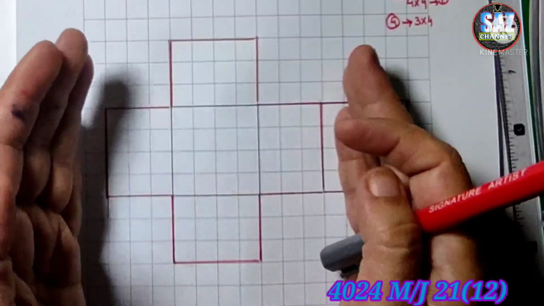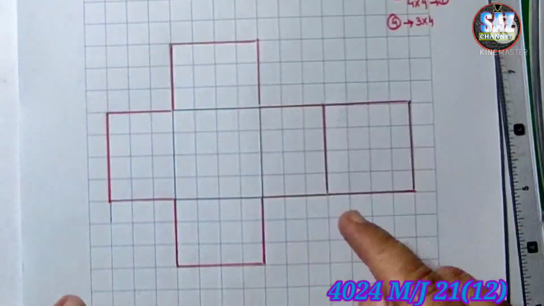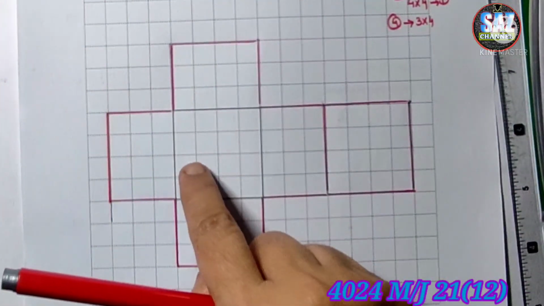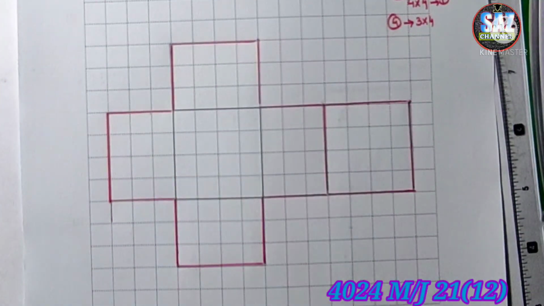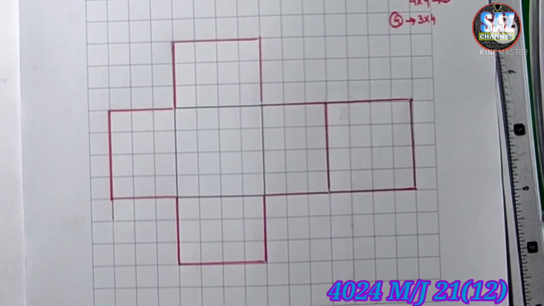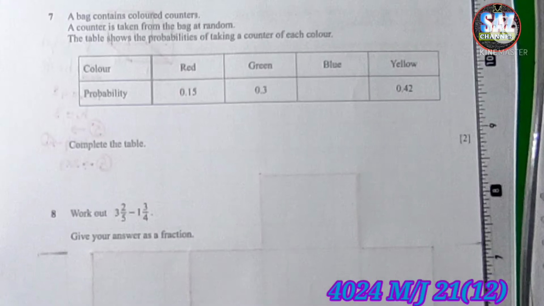Again, this will become a standing side, and these two standing sides, and this will be overlapped and replaced at the top at this place. I hope you are really clear about this question, and let's move to the next question. Okay, let me read the question carefully.